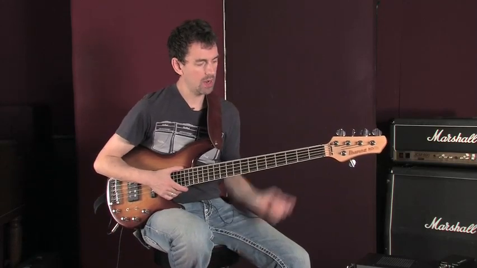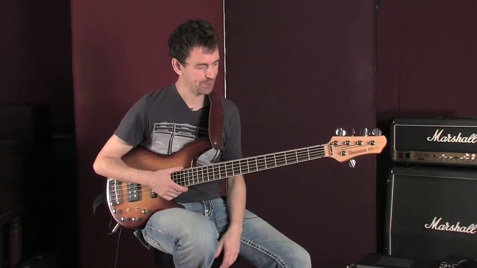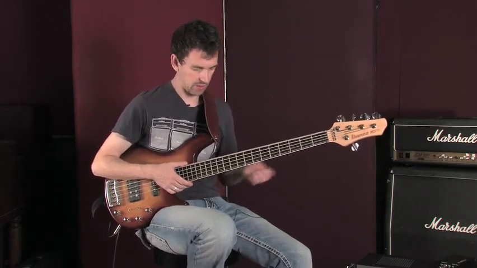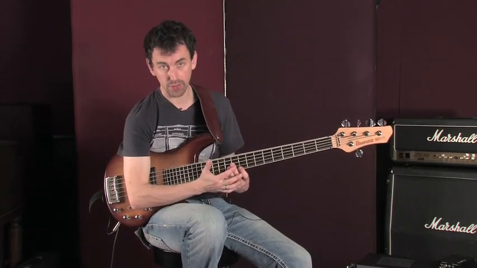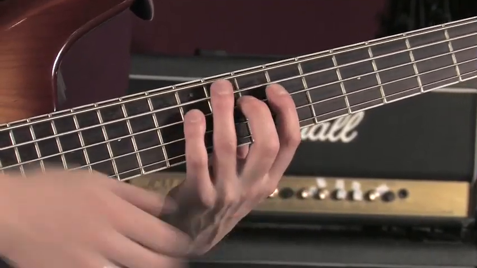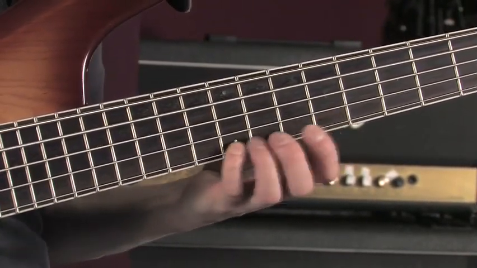Now, there are many different intervals contained within a one-octave scale. Let me show you. I'm actually going to play these intervals together so you can hear them clearly. I'm going to play the G major scale up here, starting on the 10th fret on the A string. It'll be much clearer when I play this for you.